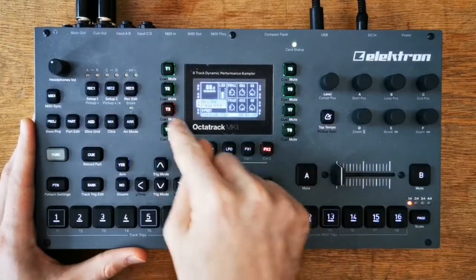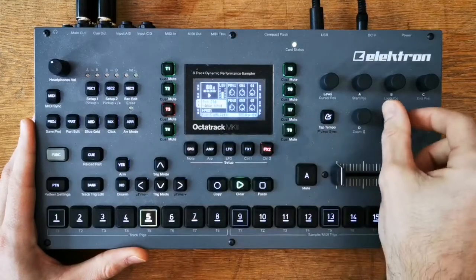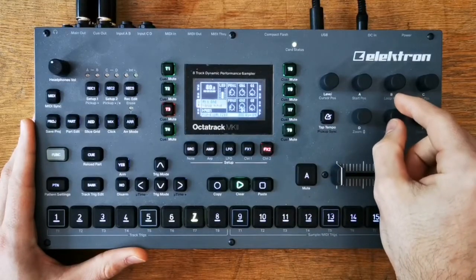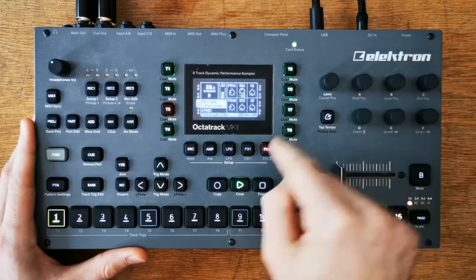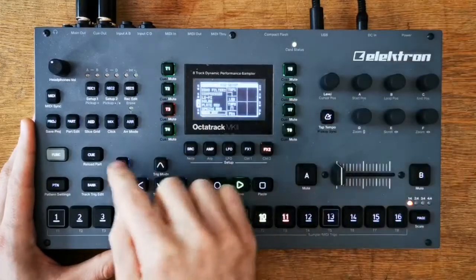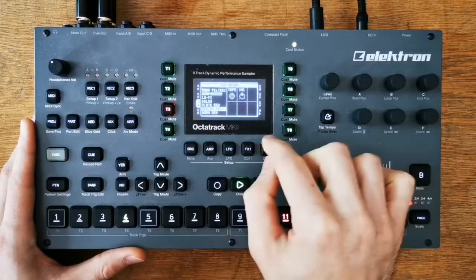Why don't we add some, maybe the spring reverb could be cool.